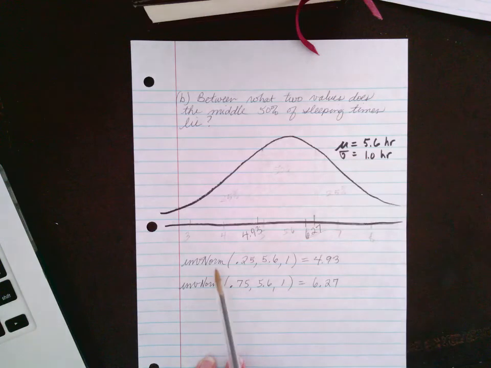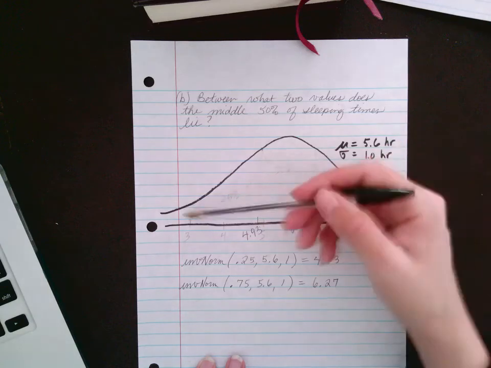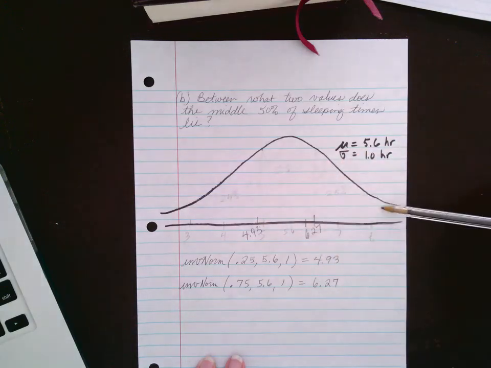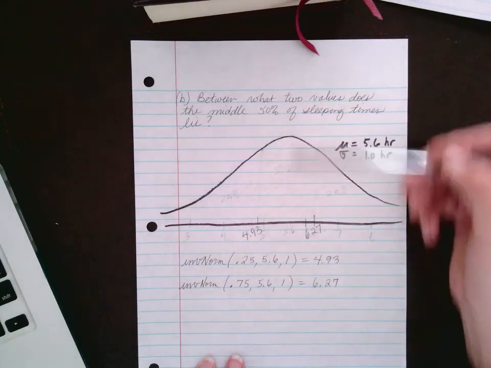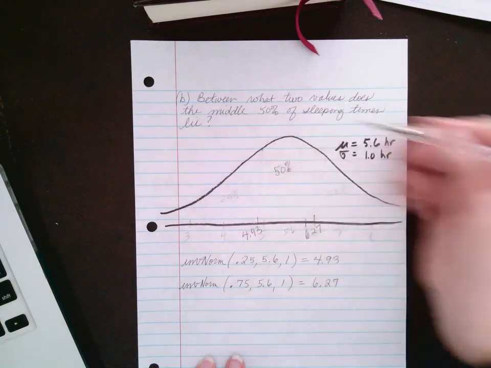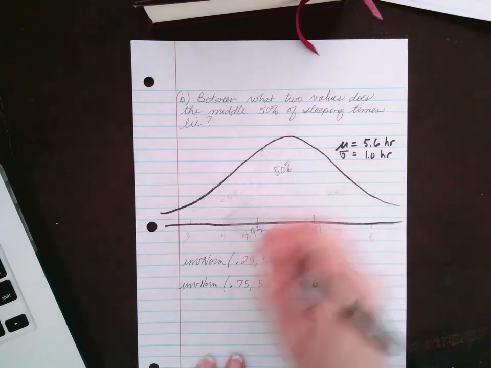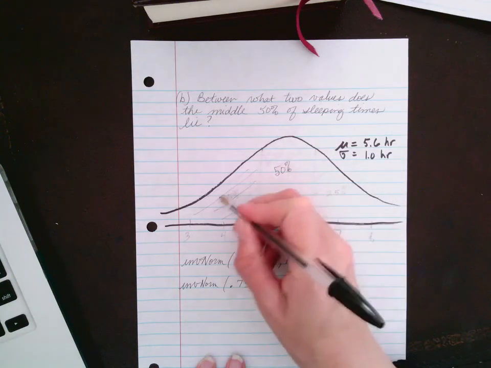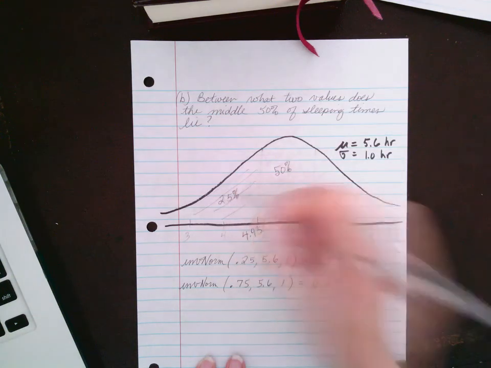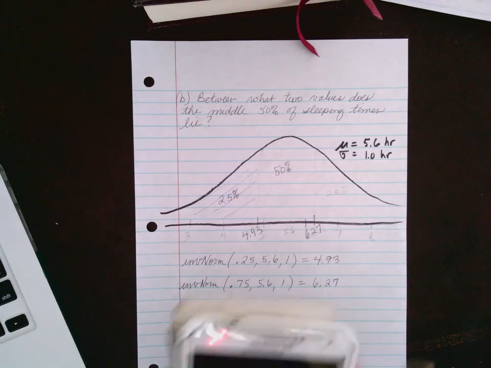So as you can see, I've used the inverse norm function to do this. And I can tell that if this is 100% area under the bell curve, and this middle 50 is here, then this lower area would have 25% area to its left. So I can do that on the calculator.